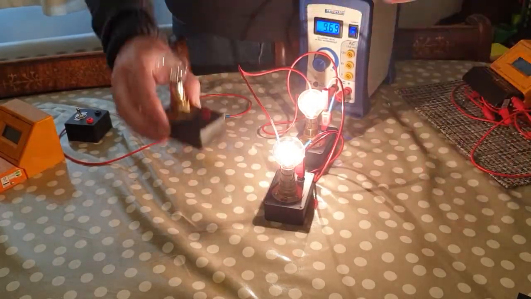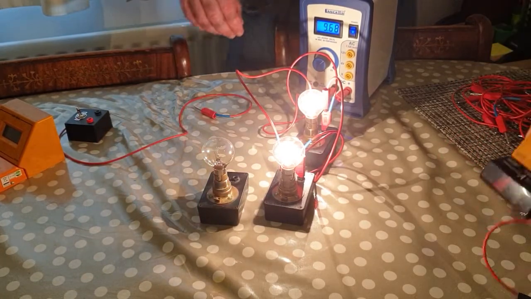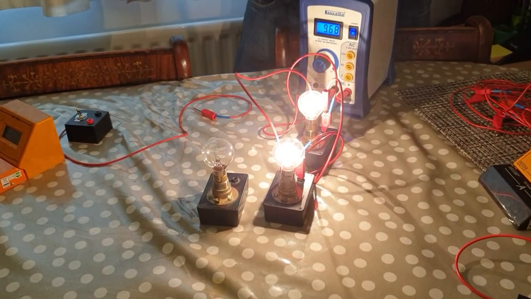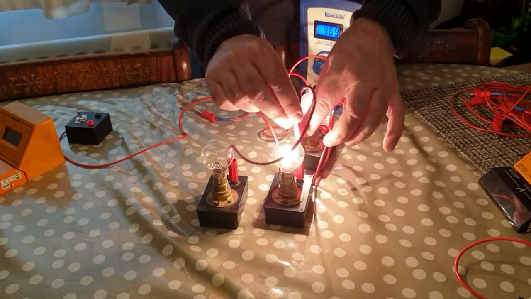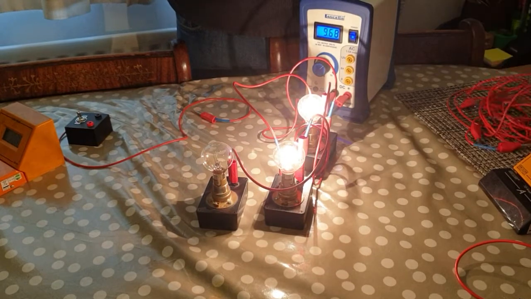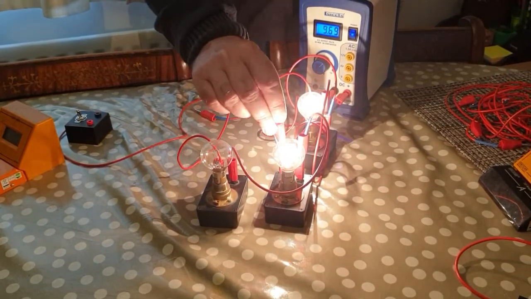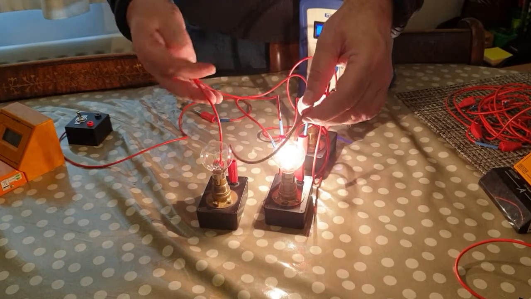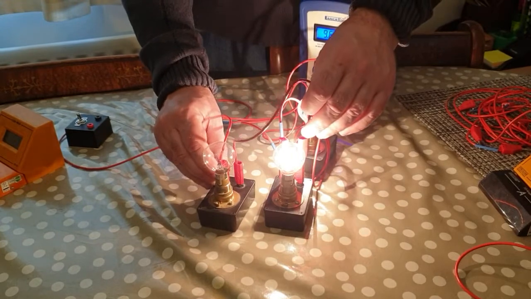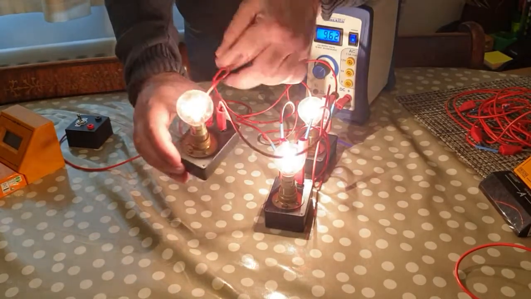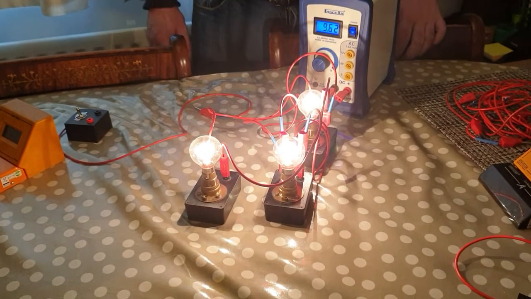I'm going to try it with a third light bulb as well. Okay, and the third light bulb should come on. There we go, bad connection, but the third light bulb has come on.